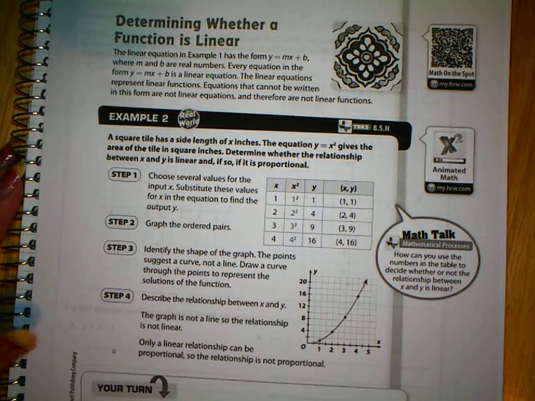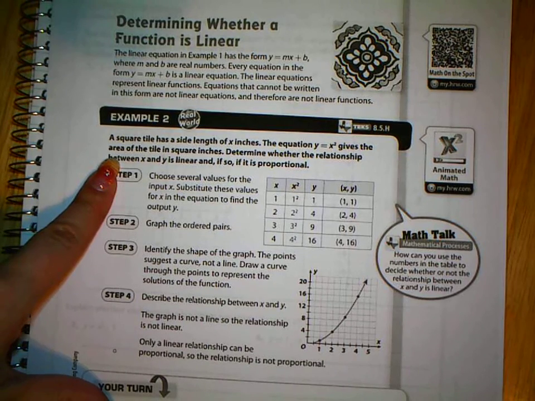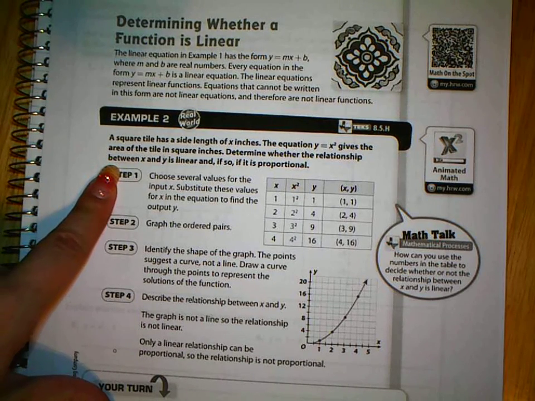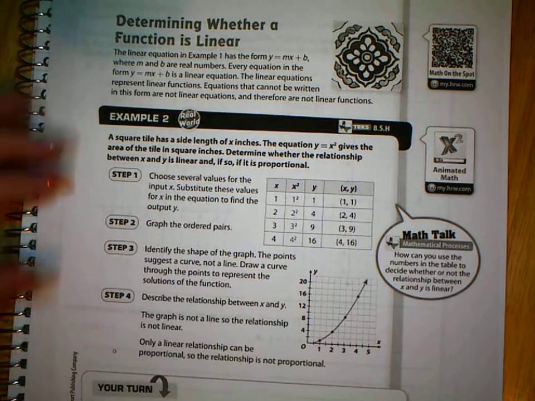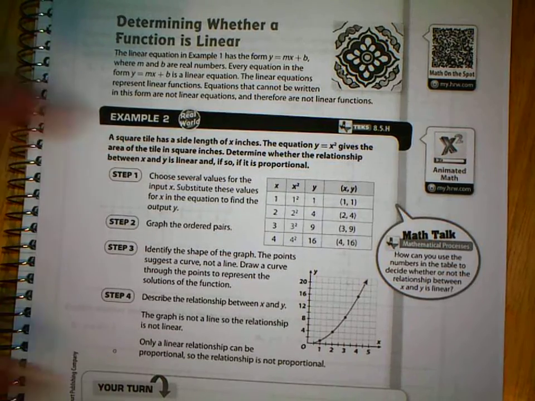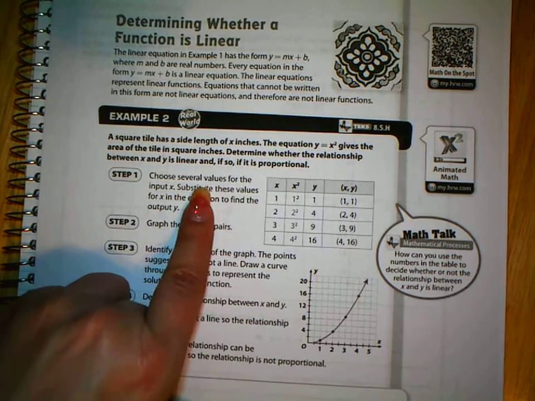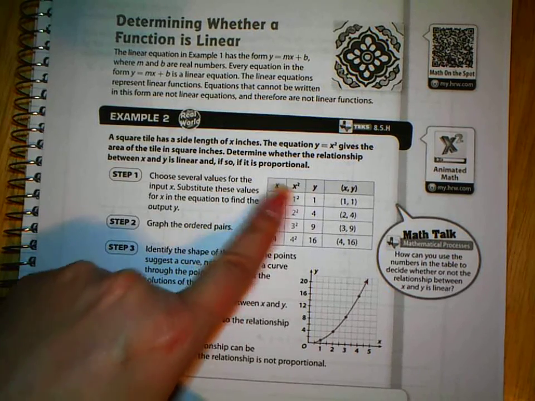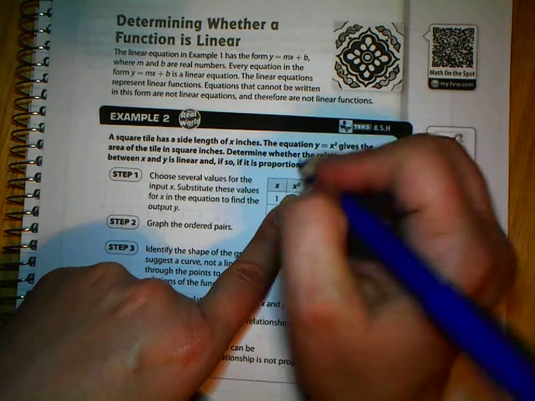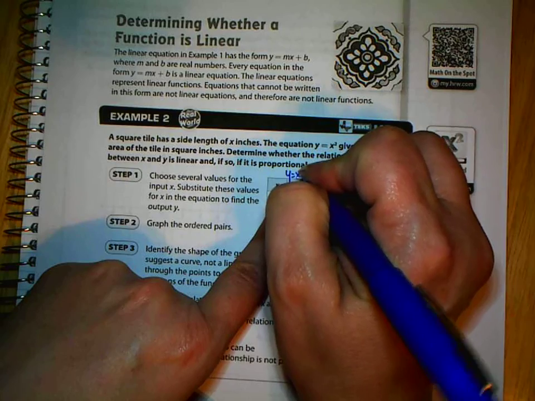A square tile has a side length of x inches. The equation y equals x squared gives the area of the tile in square inches. Determine whether it is linear, and if so, if it is proportional. And they take you through the same steps that we just looked at. First of all, choose several values for x: 1, 2, 3, 4. Plug them into the function. This is y equals x squared.